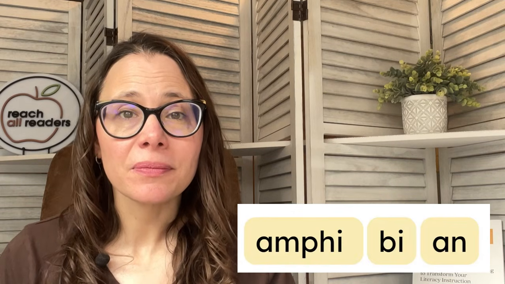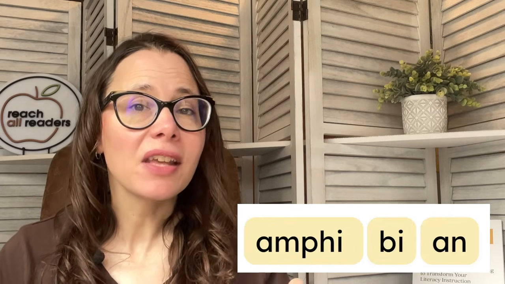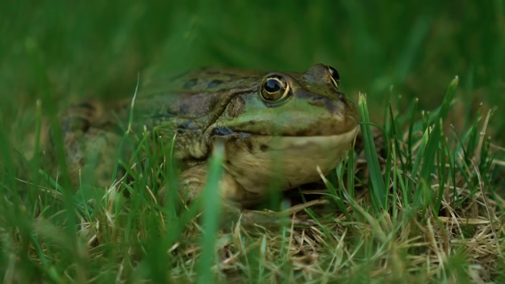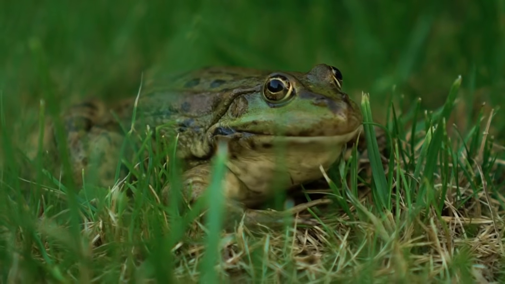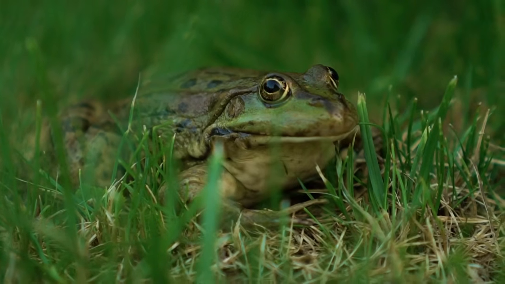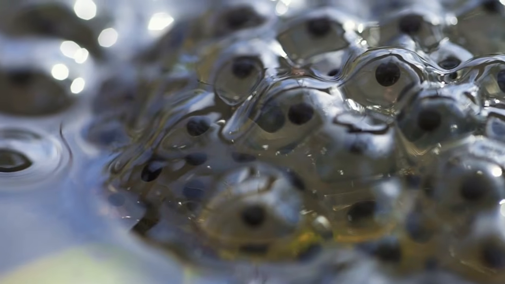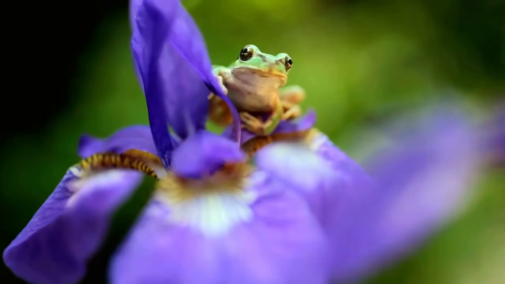Take that word amphibian, for example. Don't teach students to memorize the list of letters in a row. Show them the parts. A-M-P-H-I is from the Greek. It has to do with the idea of both kinds. B-I means life, and the suffix is an, which we find in many words, like the word American. Amphibian refers to the class of animals with life cycles that occur in both water and land. These animals, like frogs and toads, begin life in water and mature on land.